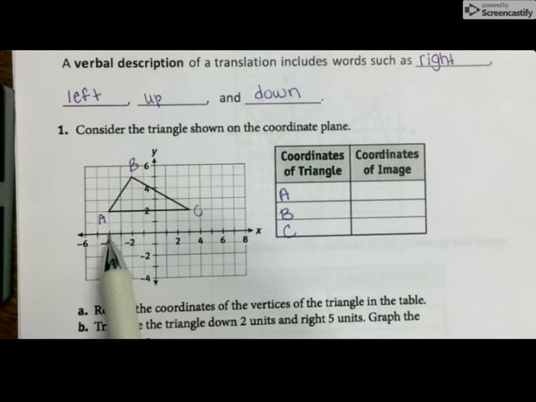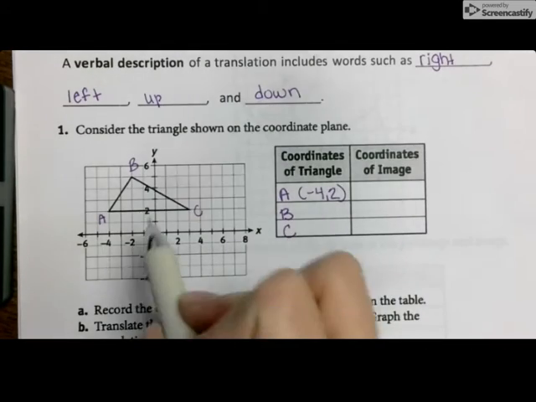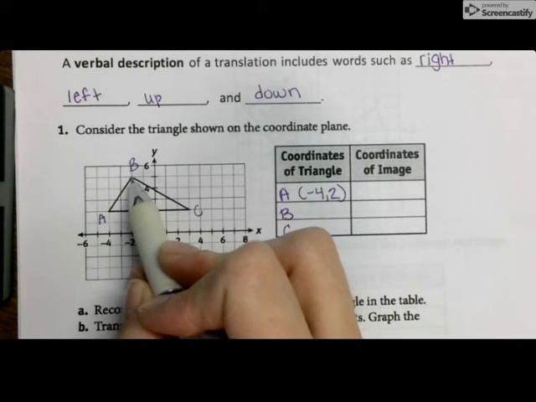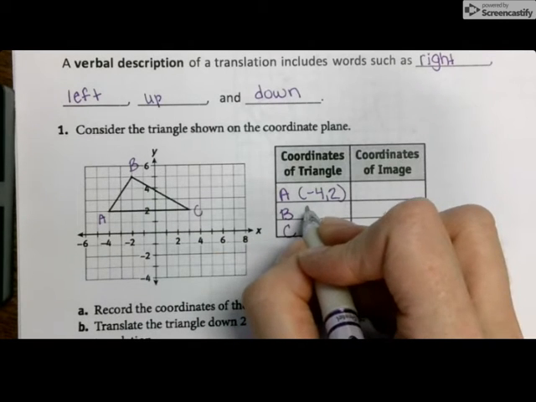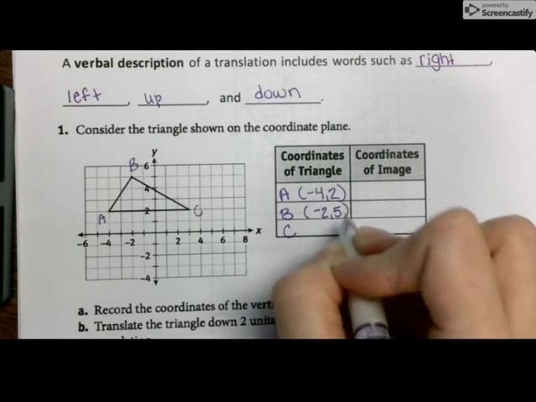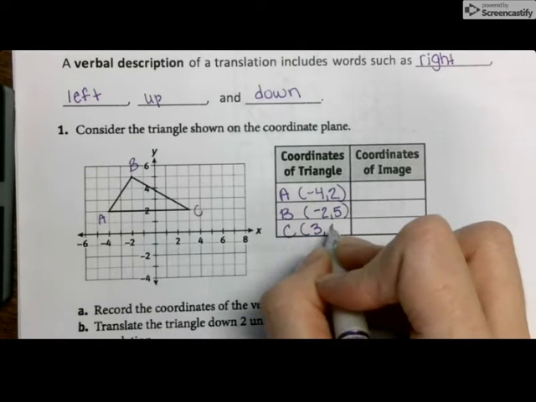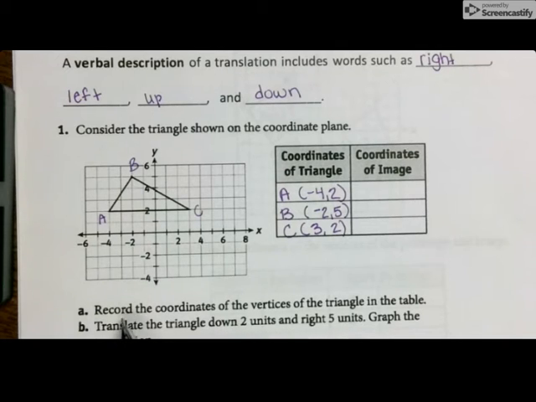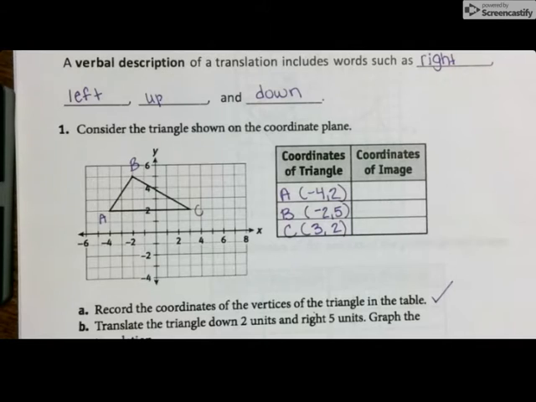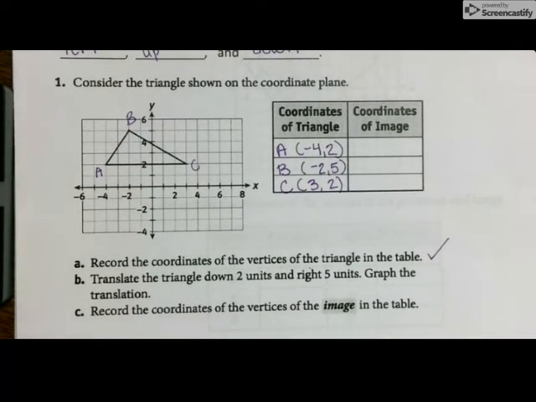So if you look at A, you are at -4, +2. If you look at B, you are at -2, +5. And if you look at C, you are at +3, +2. Okay? So it says record the coordinates of the vertices of the triangle in the table. Did that.